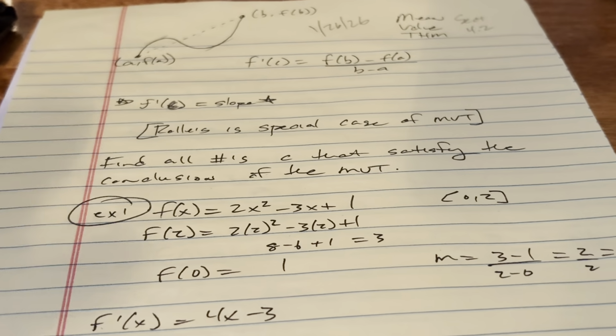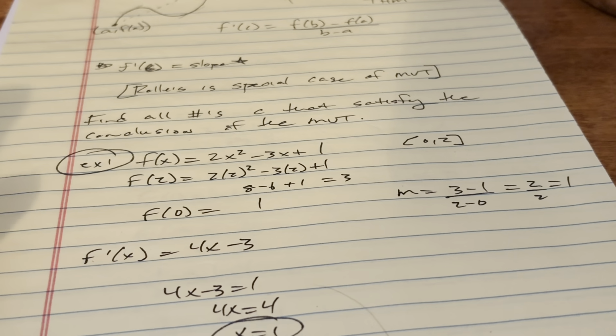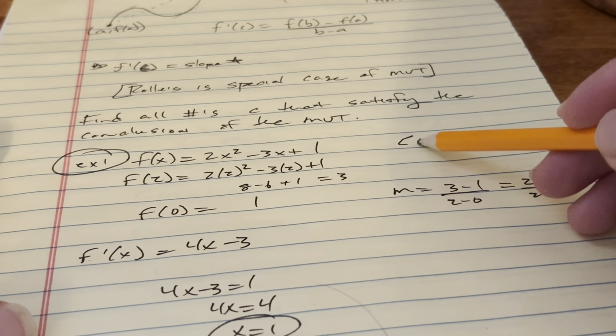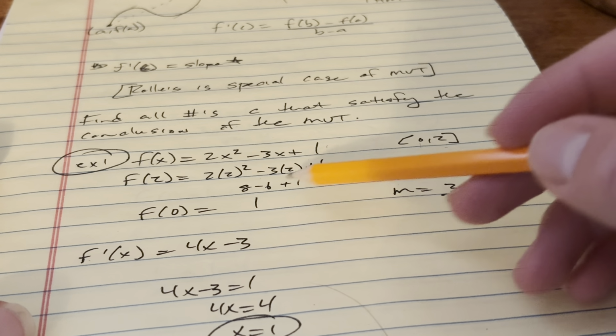All right, so we're going to say find all numbers c that satisfy the conclusion of the mean value theorem. In years past, this one's been okay. Again, the parabola is not the best one to use. You guys can pick up on a pattern there. But what you do need to figure out is what f of b and what f of a are, because they're not going to be equal to each other. So first off, I figure out what f of 0 is and what f of 2 is. I plug it into the original, and I get 3 and 1.